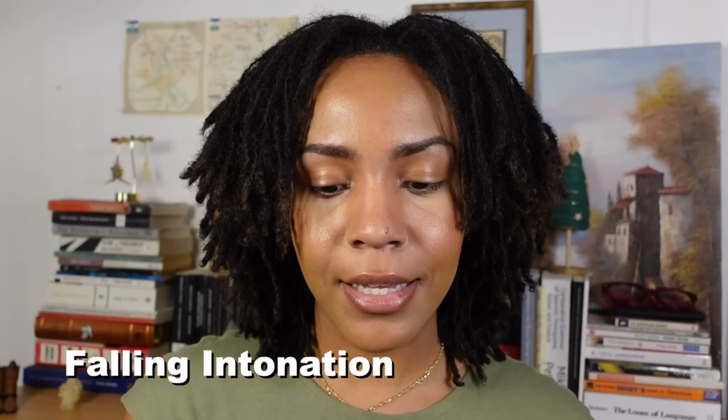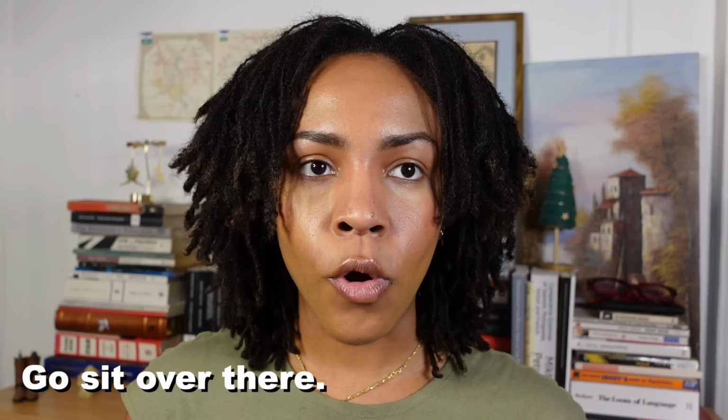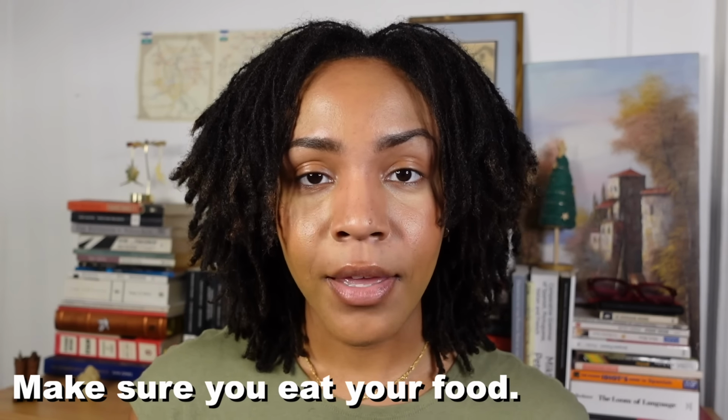But the first one that we're going over is a falling intonation. This means that your voice goes down at the end, usually for statements or commands. An example being, go sit over there, or make sure you eat your food. Very monotone, very simple, straightforward. Maybe perhaps more energy is placed in the beginning of the sentence.